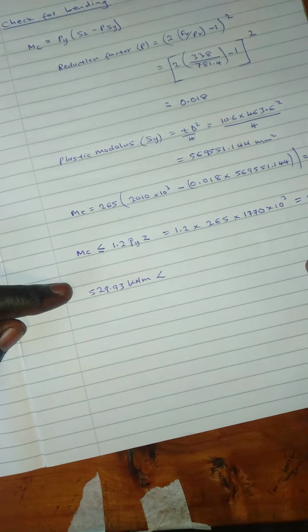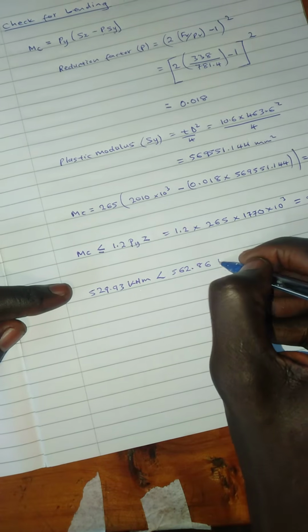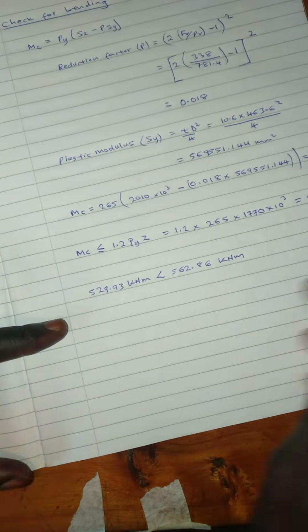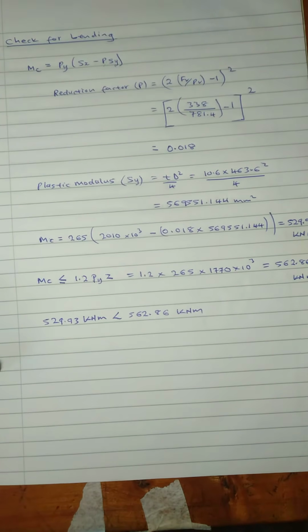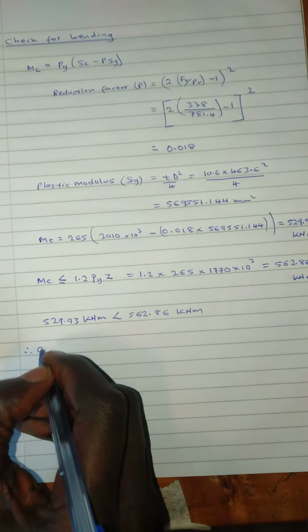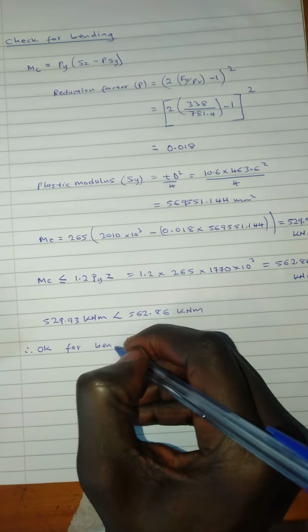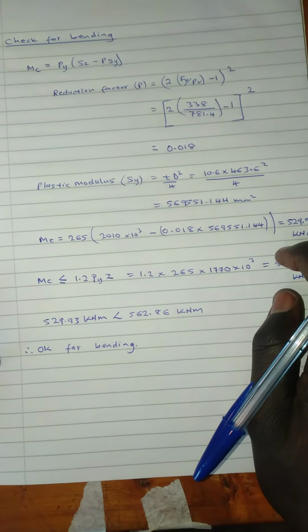It is less than this 562.86 kilonewton meters. So that means our joist is okay for bending. It will not fail in bending. Our beam will not bend, so it will not fail.